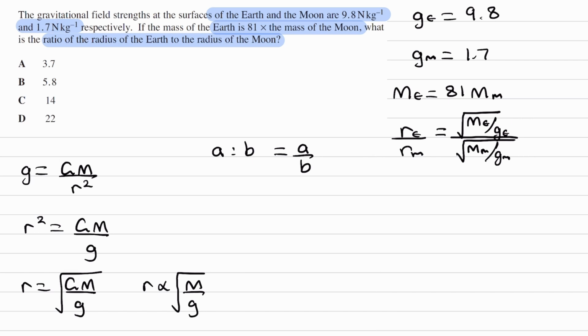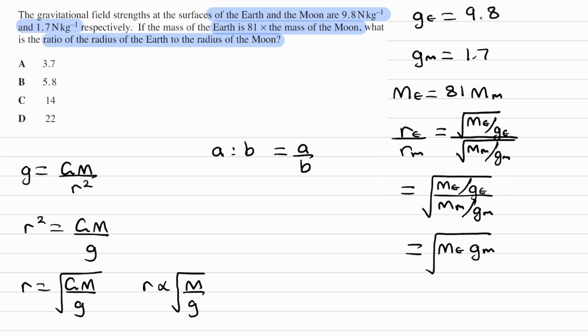Next step is to combine this to make one single square root, which is the mass of Earth over gravitational field strength of Earth, all over mass of Moon over gravitational field strength of Moon. And then this becomes the square root of a fraction divided by a fraction. When you simplify this, it will end up being the mass of the Earth times the gravitational field strength of the Moon, all divided by the mass of the Moon multiplied by the gravitational field strength of the Earth.